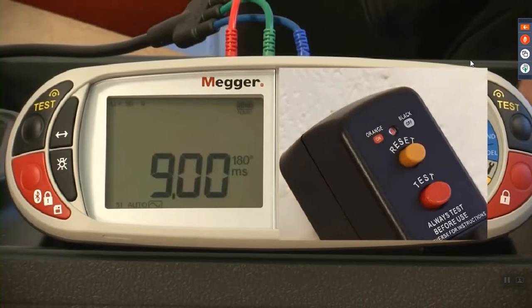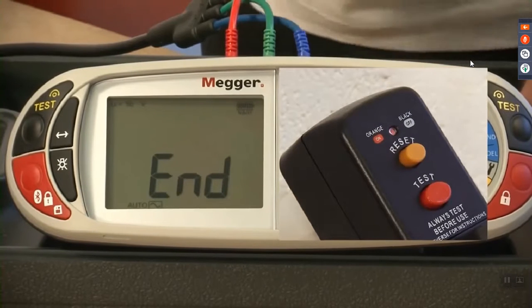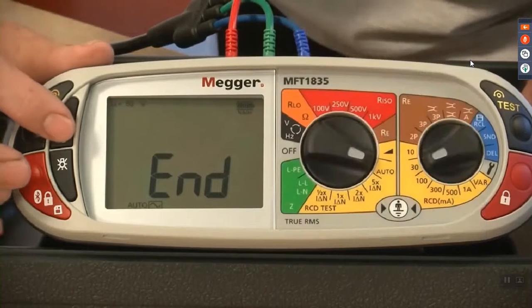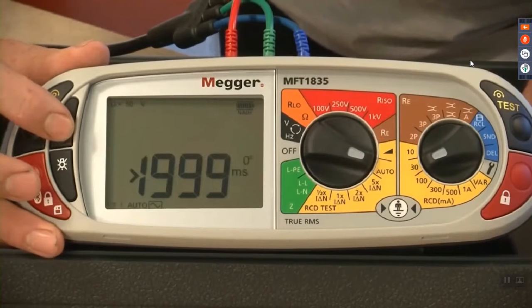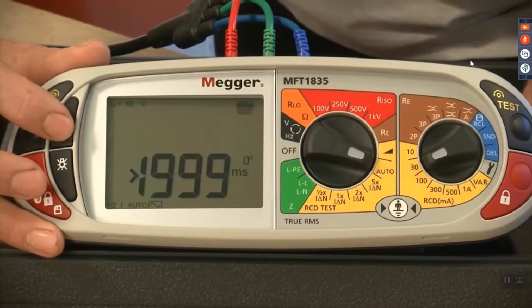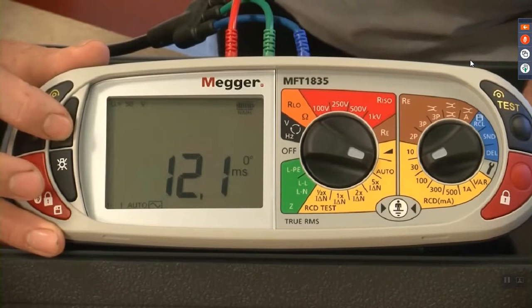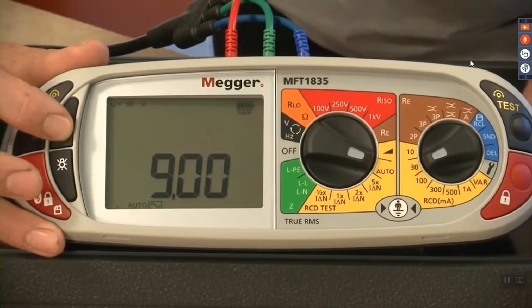Once we reset the RCD for the final time, we get an indication on the screen that the test has ended. And now, pressing our button here, we can cycle back through and look at the results. So we have our half the rated value, but we shouldn't see the trip, and you can see it's timed out greater than 2 seconds. Then we go on to times 1 at 0 degrees, times 1 at 180 degrees, times 2 at 0, and times 2 at 180, and times 5 at 0, and times 5 at 180.